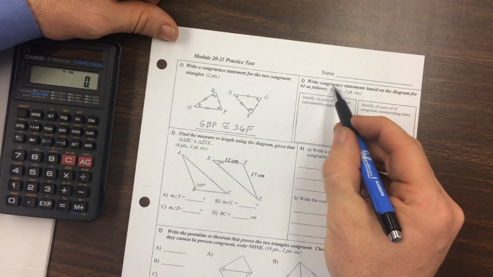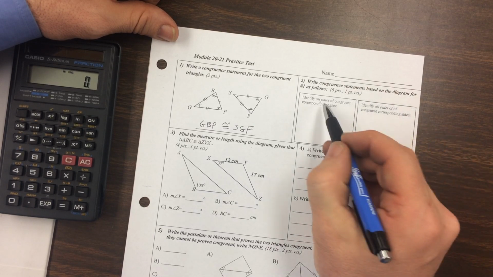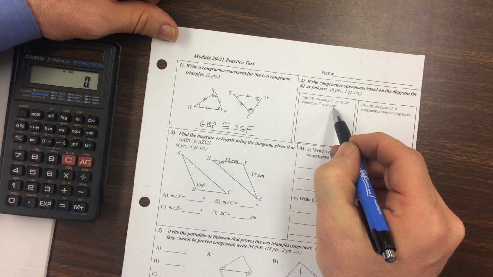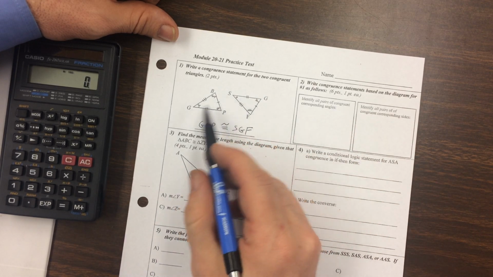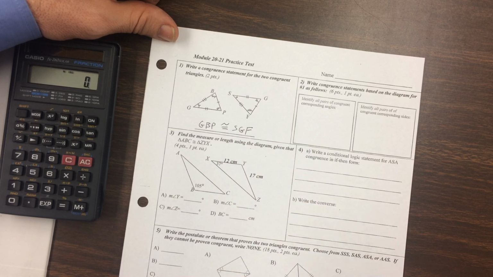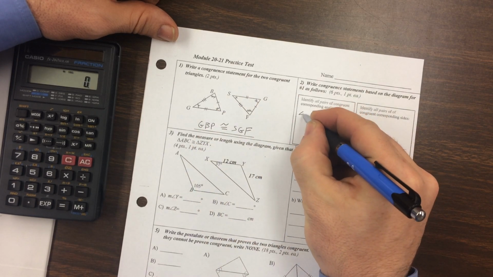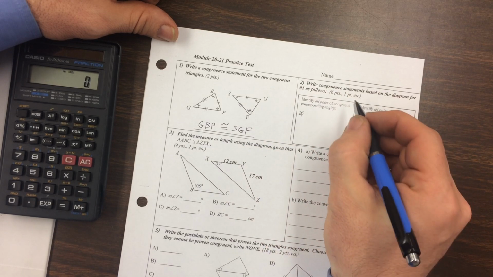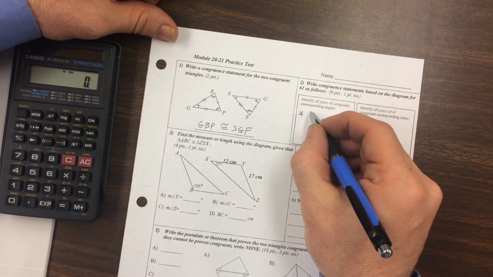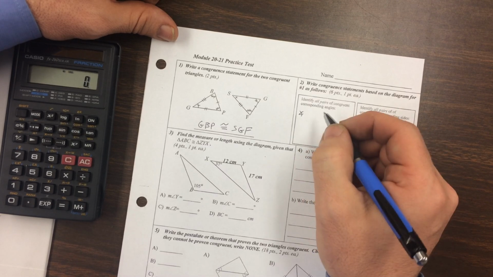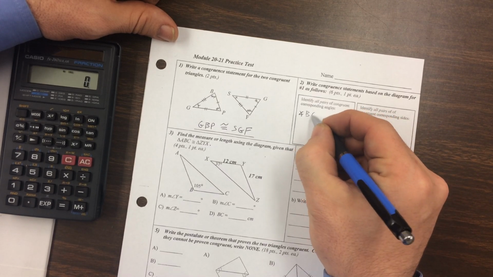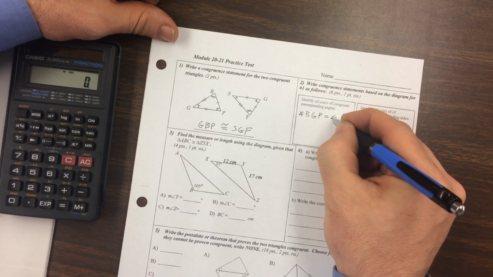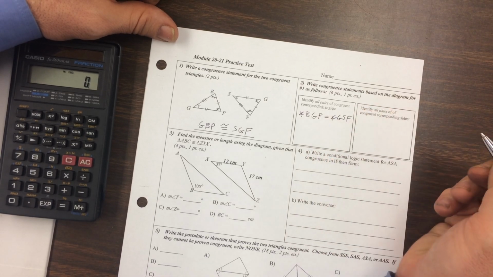And then we want congruent statements based on the diagram for all pairs of congruent corresponding angles. So that means I have to identify which angles match up with which ones. G matches up with S. So I'm going to be grading on do you do 3 letter angles. So this would be angle BGP is congruent to angle GSF.